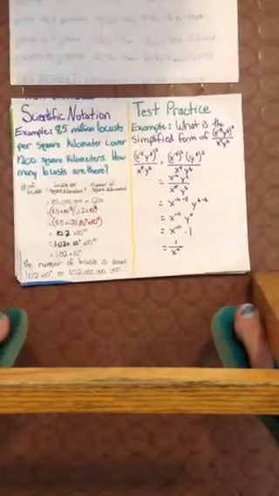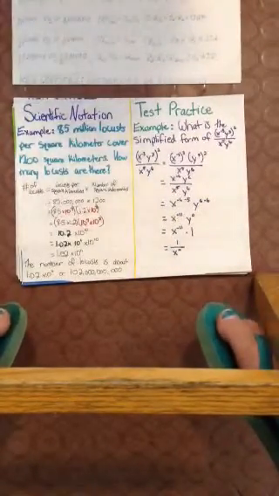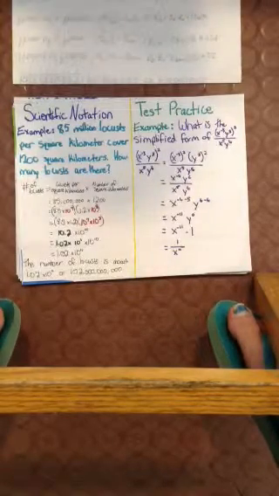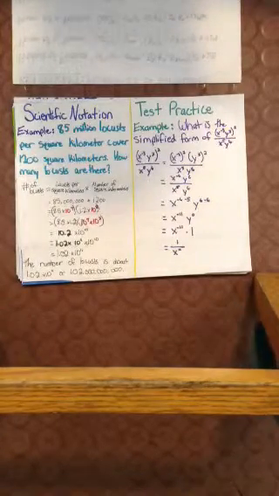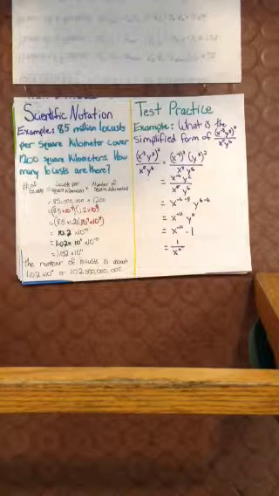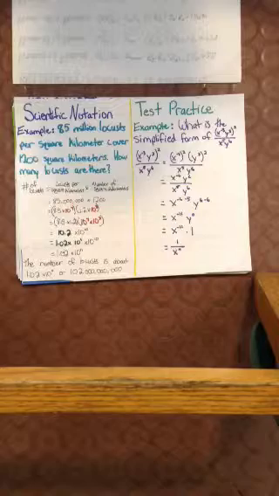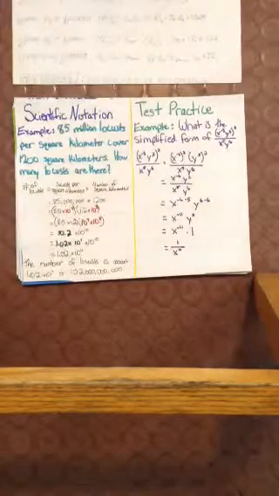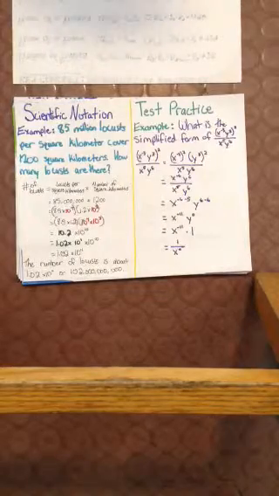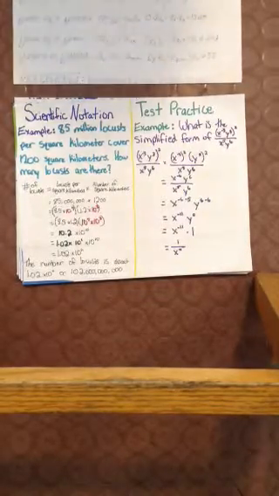Test practice. What is the simplified form of that equation there? You have x to the negative third, y to the third, squared, over x to the fifth, y to the sixth. So using some of the properties of exponents from the key concepts table listed before, you would end up with 1 over x to the 11th.